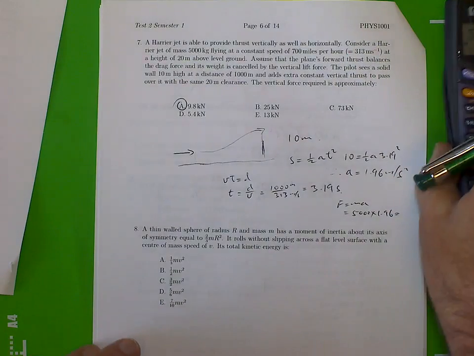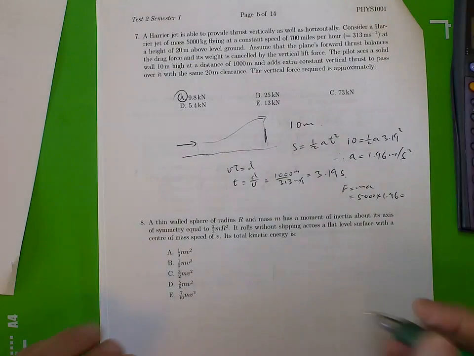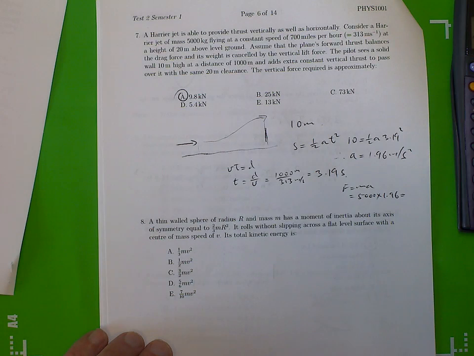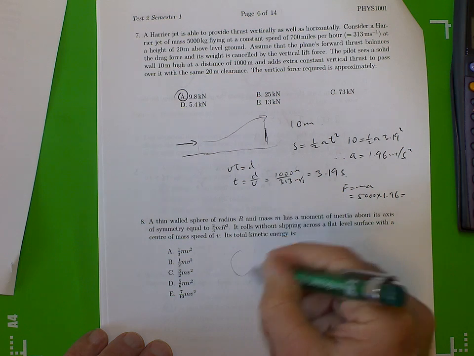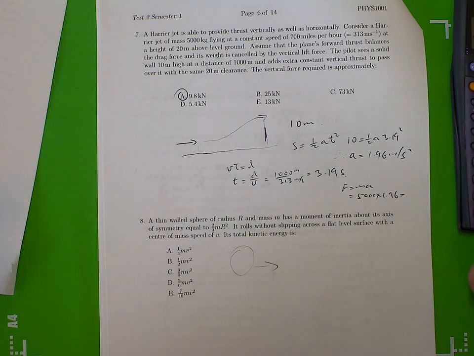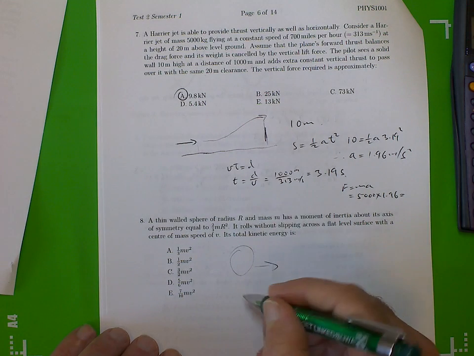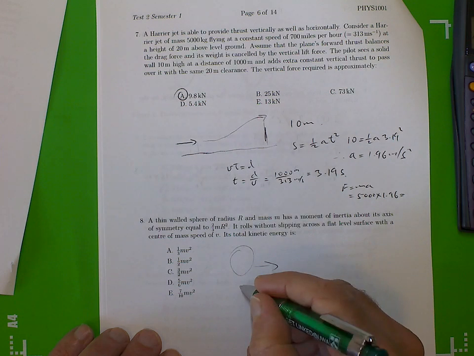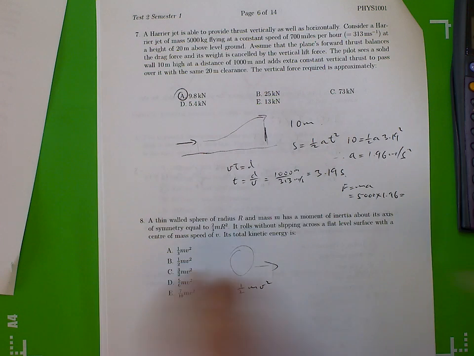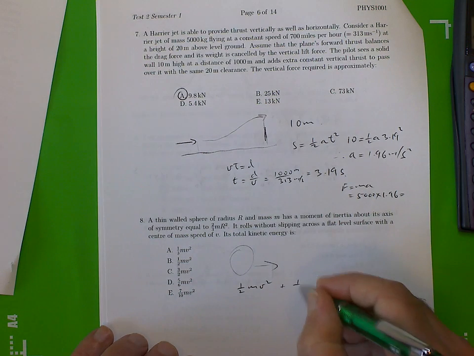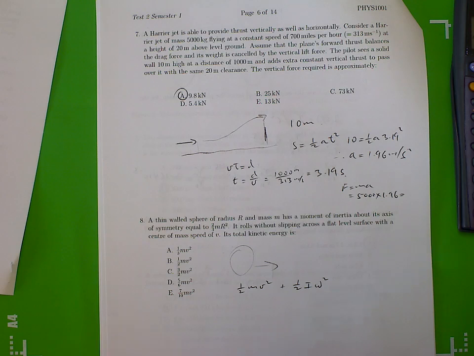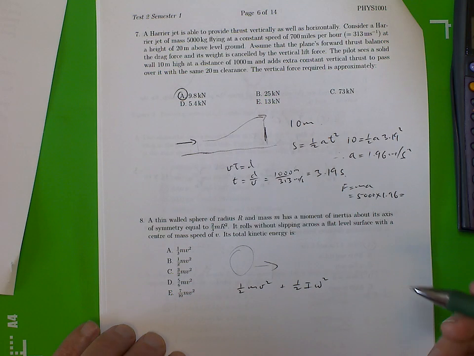Alright, so next. This one was done quite well. So we have a spherical shell rolling across the floor, and what's its total kinetic energy? Okay, well, it's got two components of kinetic energy. It's got a half mv squared from just translational motion, and it's got half I omega squared because it's rolling. That's its rotational kinetic energy.